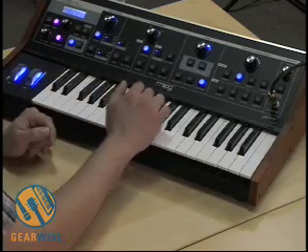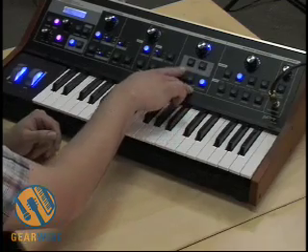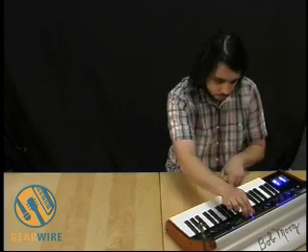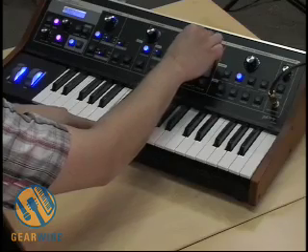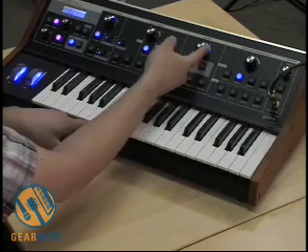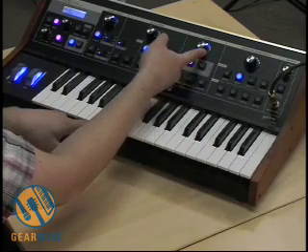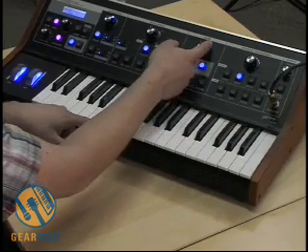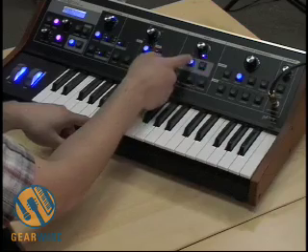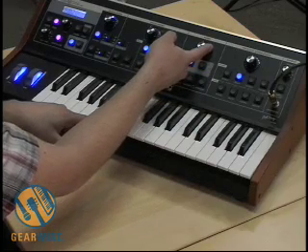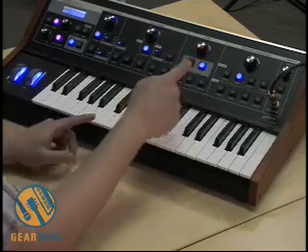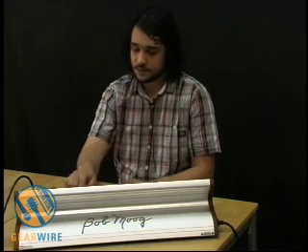So first thing, let's hit the filter section. And what I want to change is the cutoff frequency. So we got a nice fat filter sweep going on here. Right there. And then to start controlling the resonance, I hit that. Now I can sweep this filter. A bunch of resonance. You can also tell that this is a slightly distorted sound.